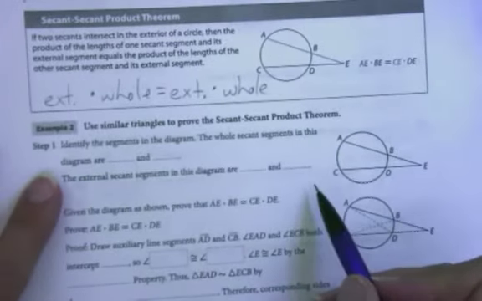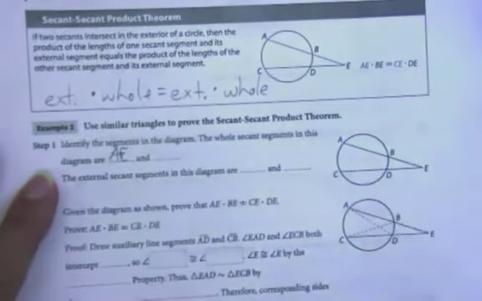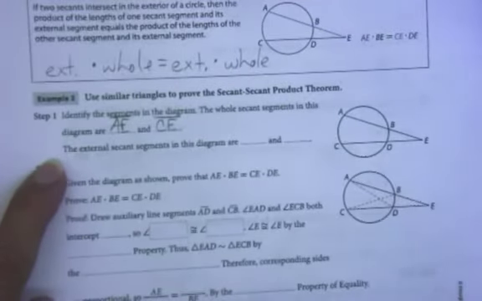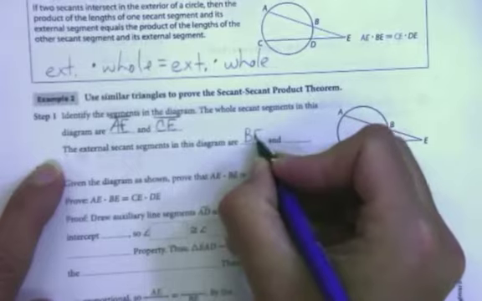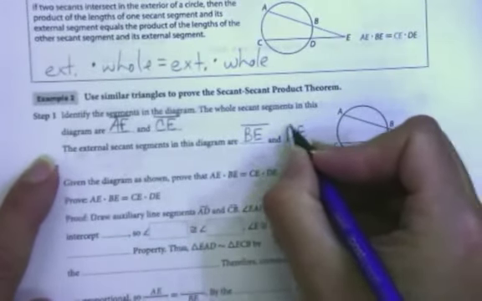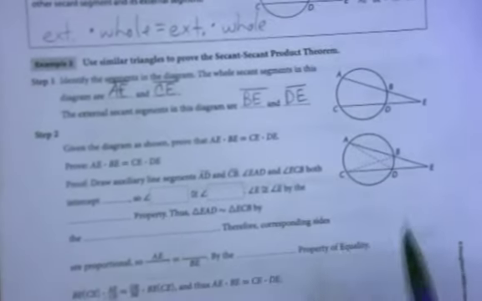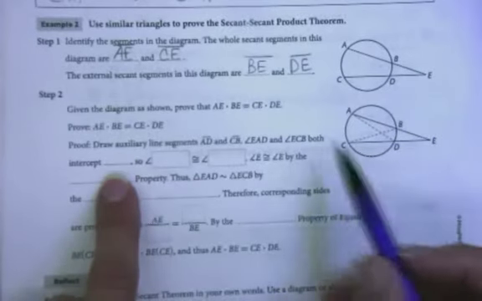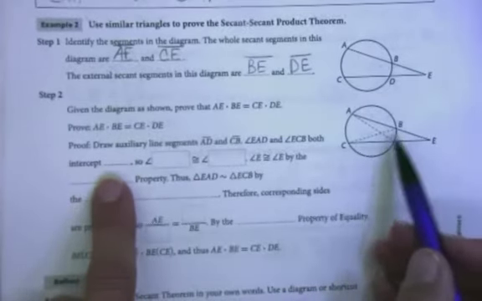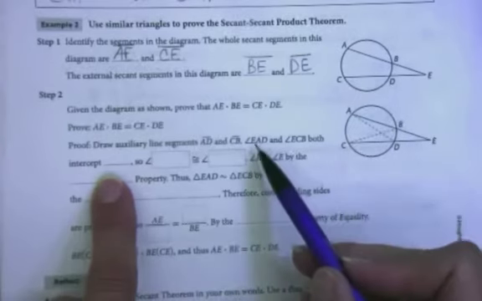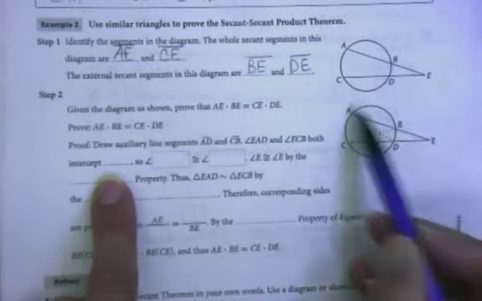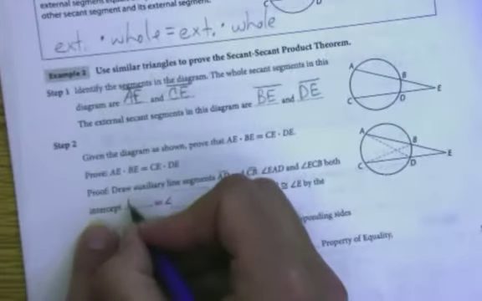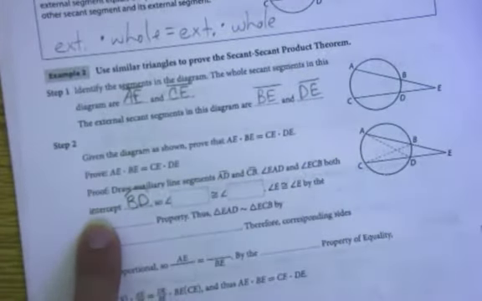So we're going to prove this theorem. The two whole secant segments are AE and CE. The external secant segments are BE and DE. So we're going to draw a couple of auxiliary segments, AD and BD. And they both intercept angle EAD, and ECB, both intercept arc BD.